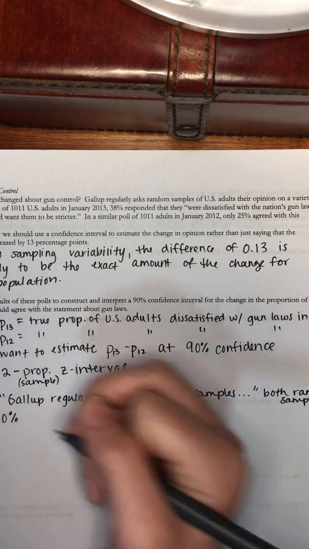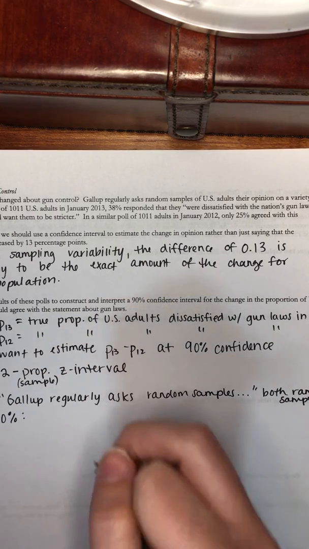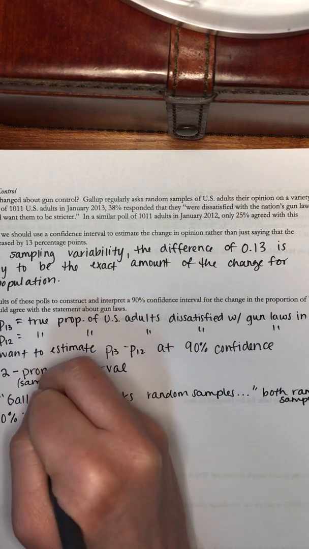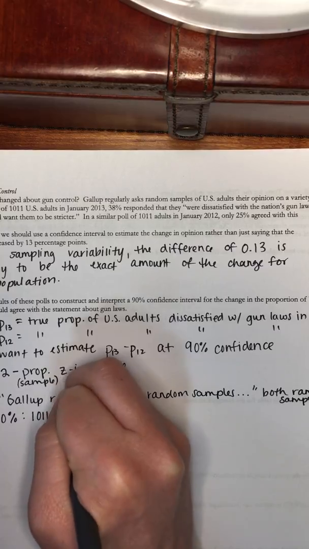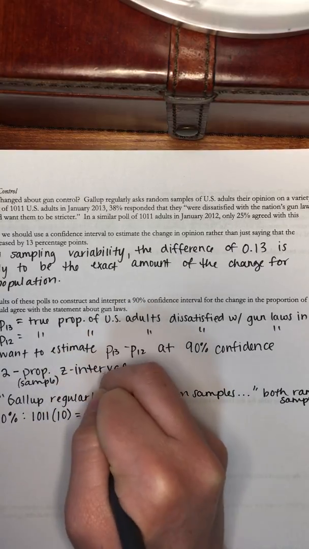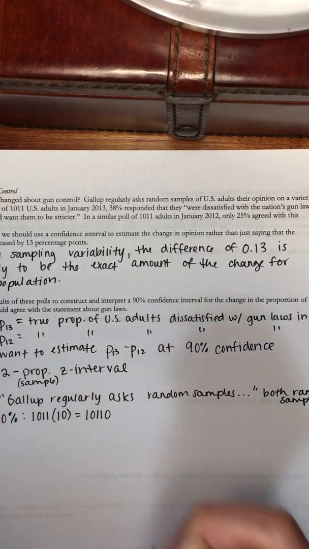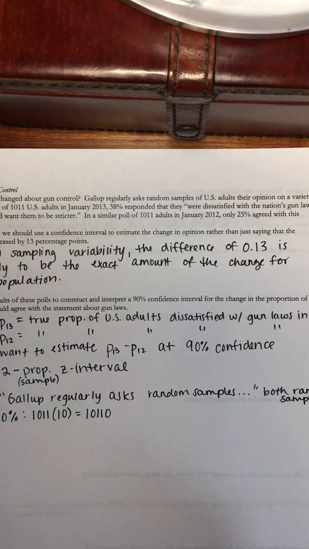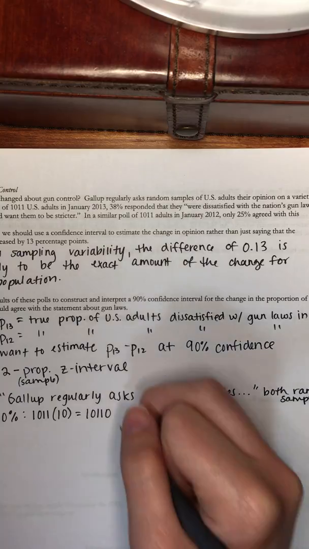Okay, for 10%, let's see, what was our sample size, it was 1,011. I think it's safe to assume more than 10,000 adults in the United States. We actually don't even need to assume that. We have population data.